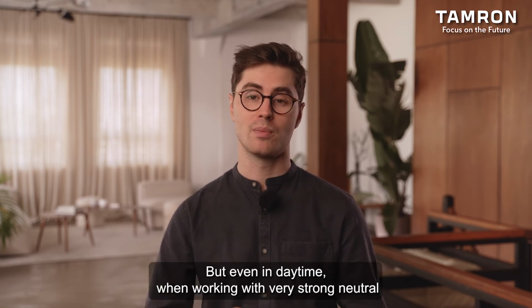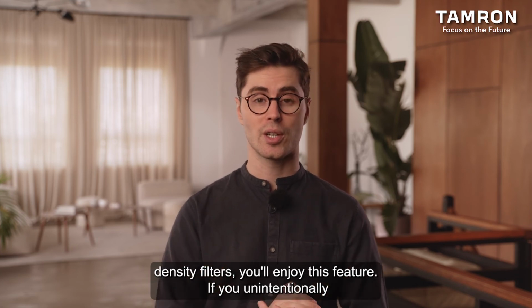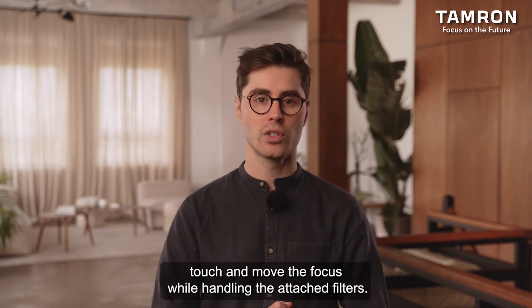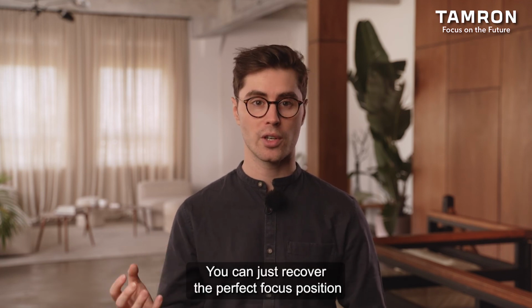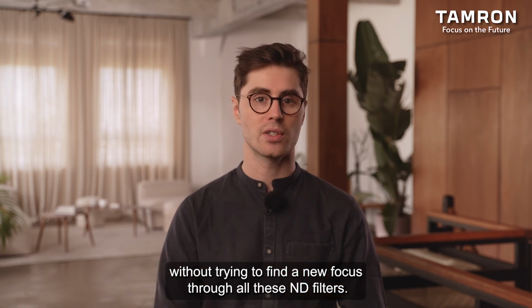But even in daytime, when working with very strong neutral density filters, you will enjoy this feature. If you unintentionally touch and move the focus while handling the attached filters, you can just recover the perfect focus position without trying to find a new focus through all these ND filters.